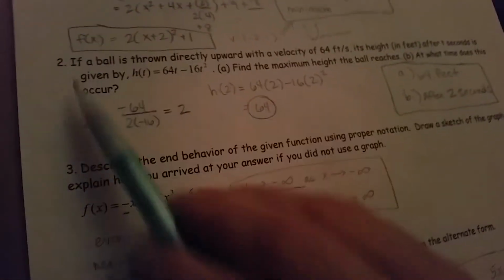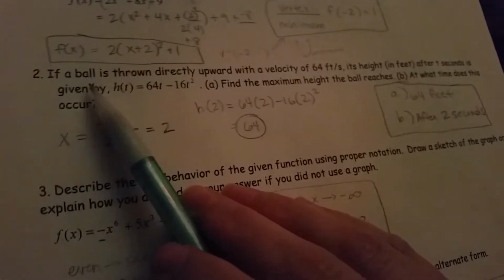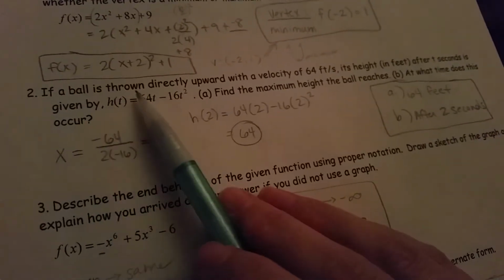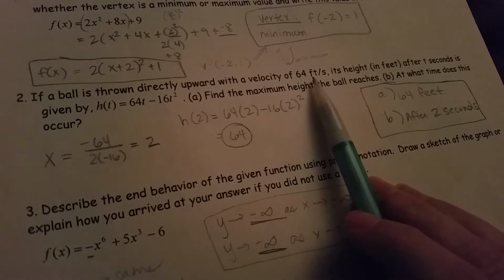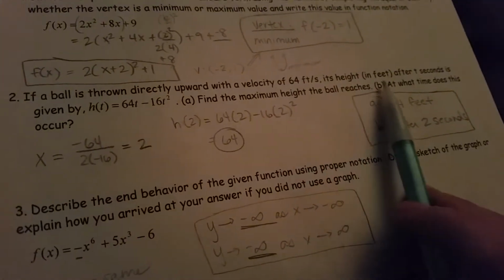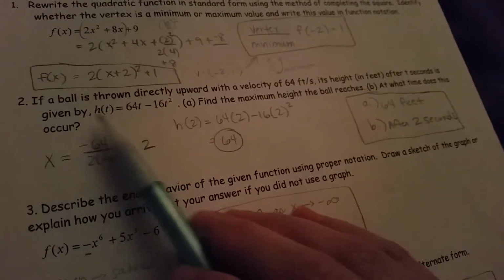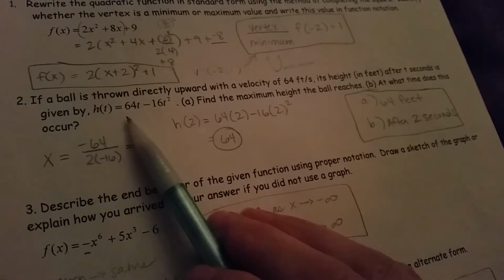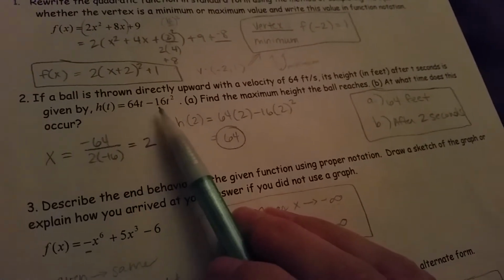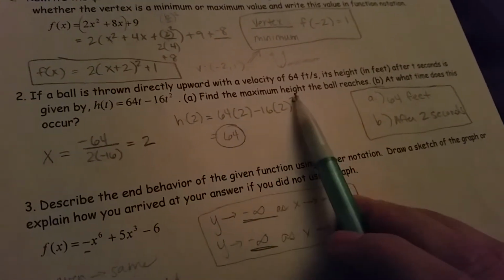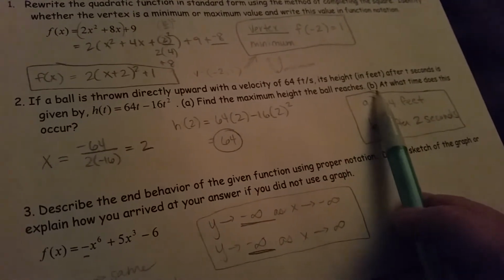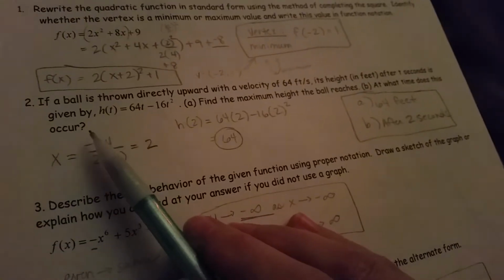Okay, we are going to go over number 2 on our review. The question tells us that a ball is thrown directly upward with a velocity of 64 feet per second. Its height in feet after t seconds is given by this function, h of t equals 64t minus 16t squared. What we have to do for part A is find the maximum height the ball reaches, and then for part B, at what time does this occur?